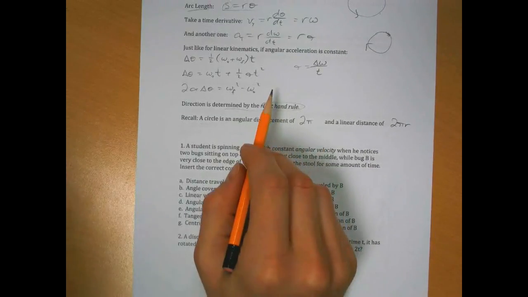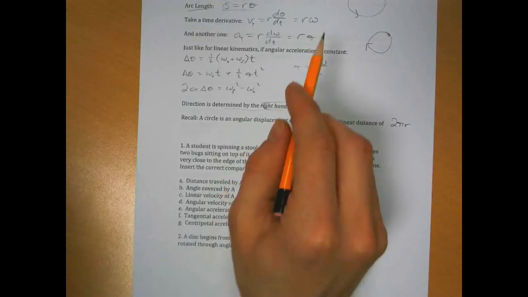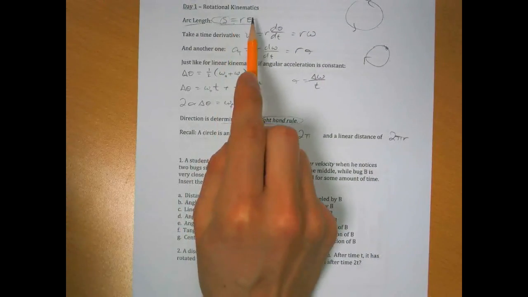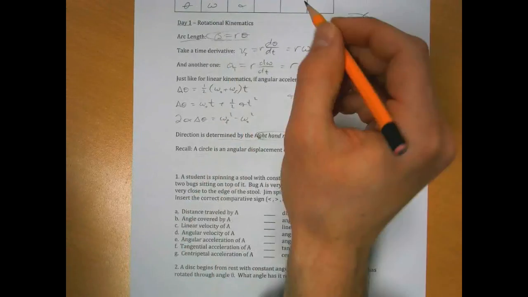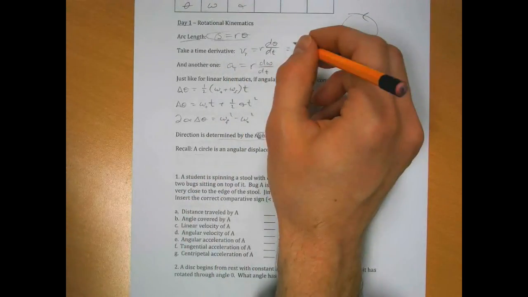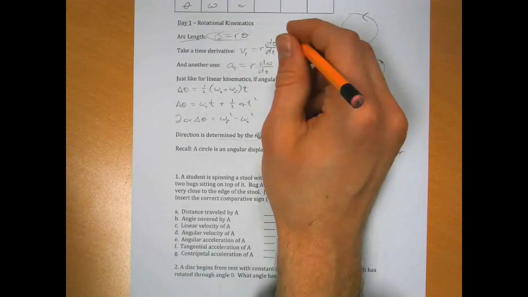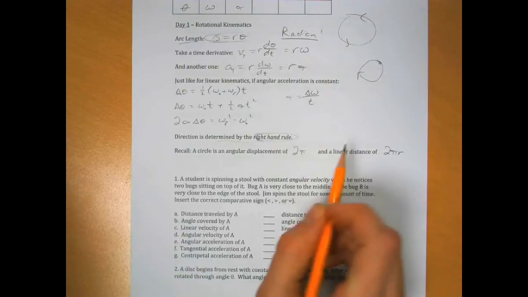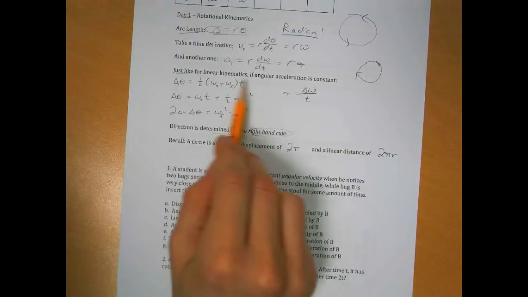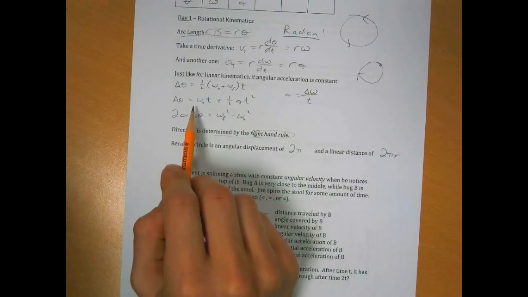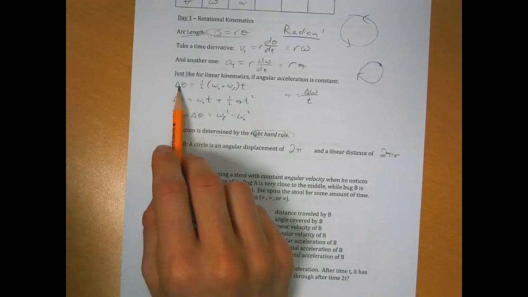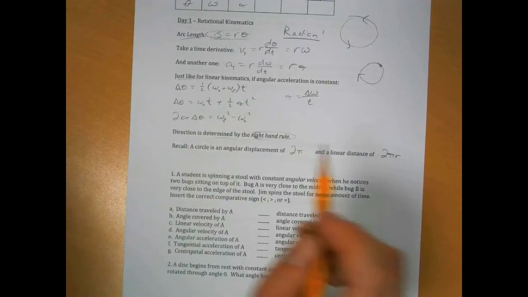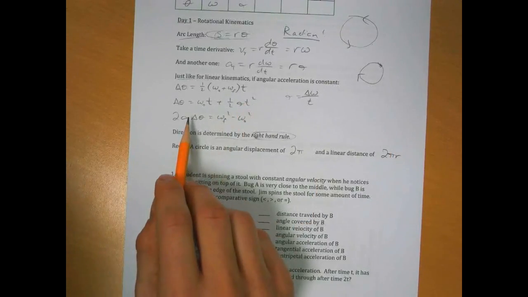If you recall from the arc length formula, the angle had to be in radians, so in order to translate from rotational to linear variables, we need to be in radians. For these equations, it doesn't really matter: if you're using degrees, then you need to use degrees per second for your velocity, and all time is time.